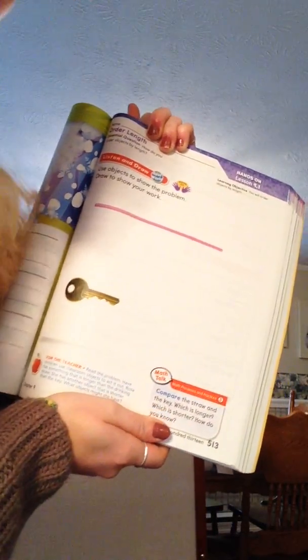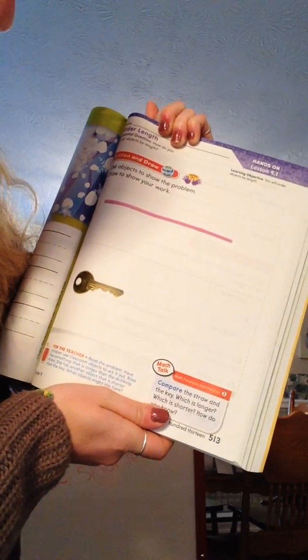So what we're gonna do on this, it says, use objects to show the problem. Draw to show your work. Down here at the bottom, it says compare the straw and the key. Which is longer, which is shorter? How do you know? Well, let's look at them. Which one do you guys think is longer?